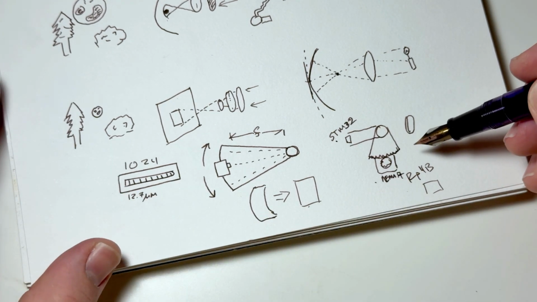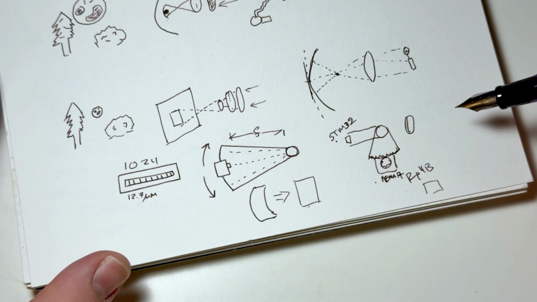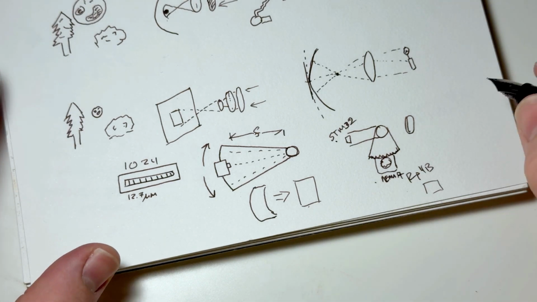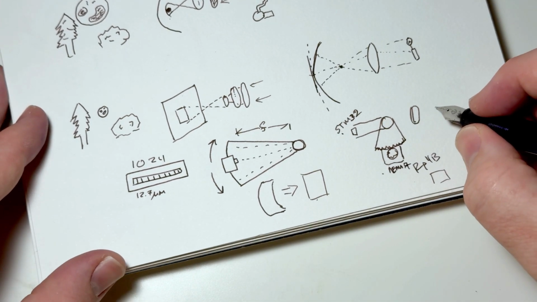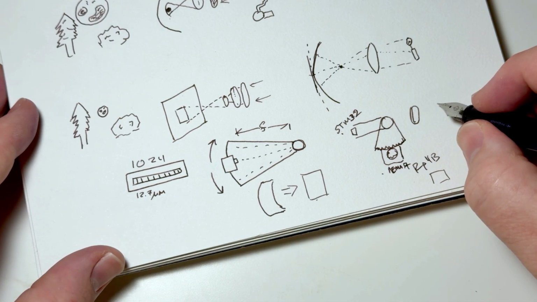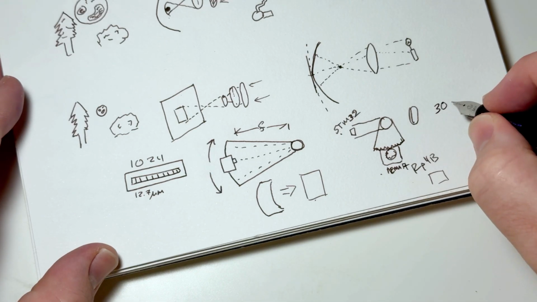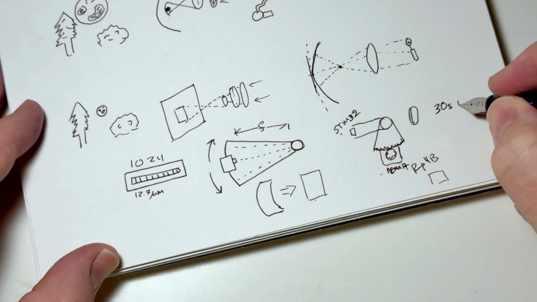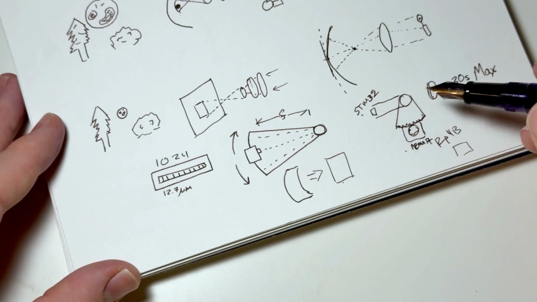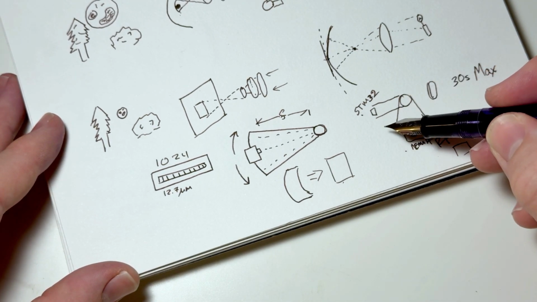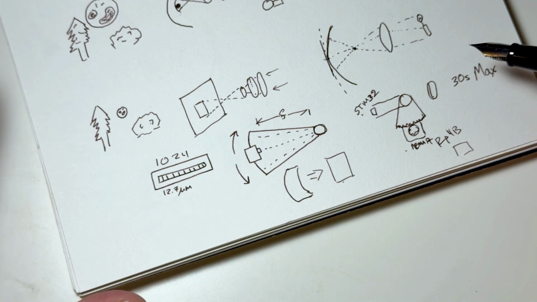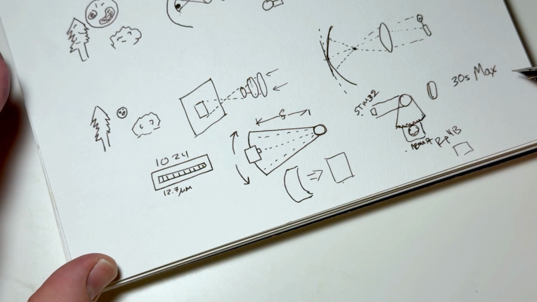Obviously, this is going to have to be something that needs a tripod. My assumption is best case scenario, the max amount of time I want to spend taking a photograph in poor light, so longer exposure, would be 30 seconds. That's the max. That means every time this takes a step and then does an exposure, the sum or the product of that combination needs to be less than 30 seconds.